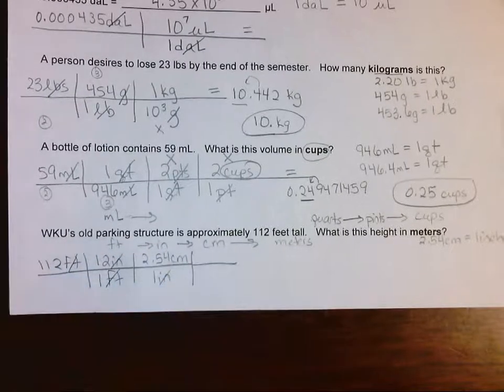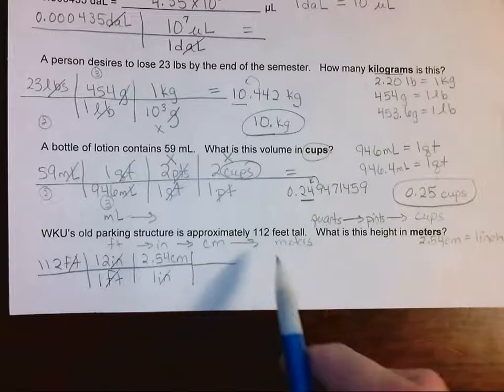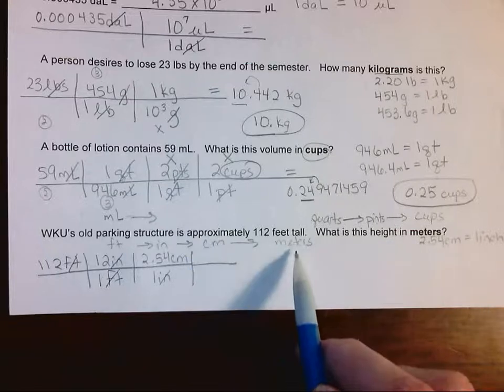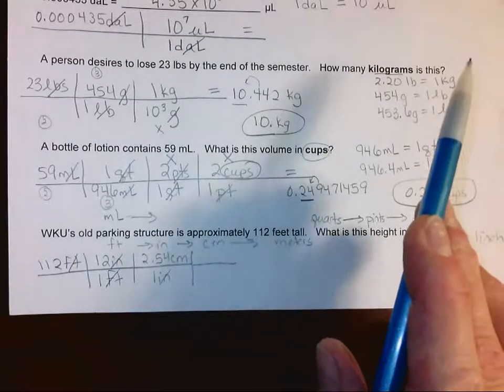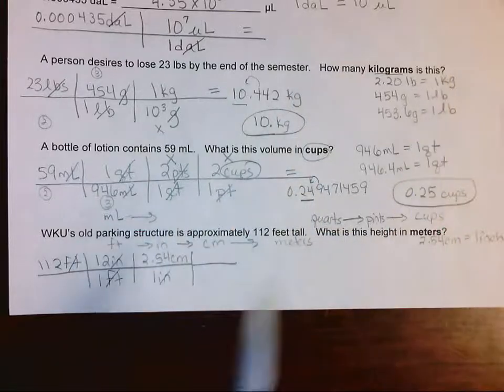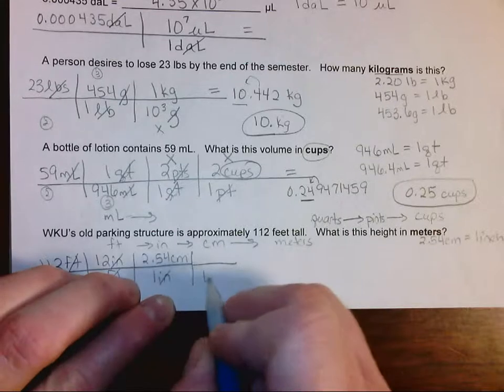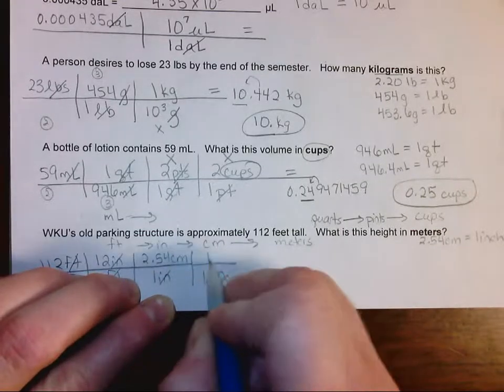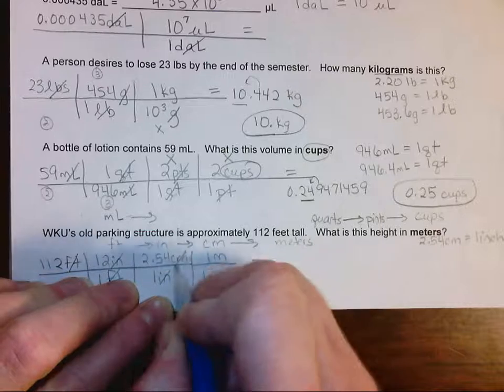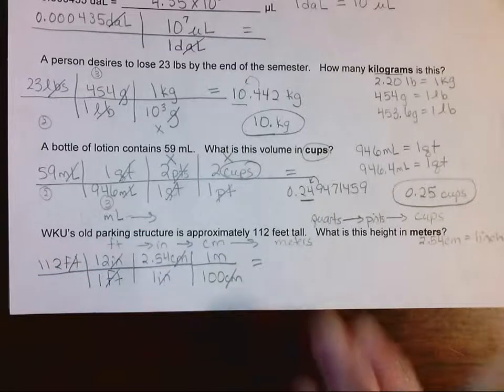Now I'm in centimeters. If I do not know the relationship between centimeters and meters, I will go back up to my metric conversions, and I find that there are 2 spaces between centi and base, which means that's 10 to the 2nd centimeters in 1 meter. Or 10 to the 2nd is the same thing as 100. Where will 100 centimeters go? On bottom. And 1 meter will go on top. Centimeters cancel, and there you are in meters.